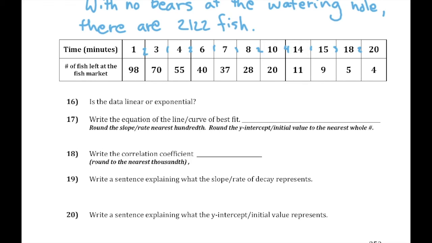Now we're going to look and see if it stays consistent on the other side. So this first one is 28. Then we're going down by 15. And then we're going down by 15.